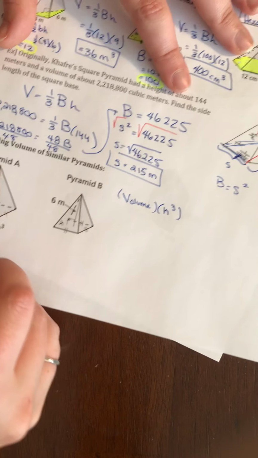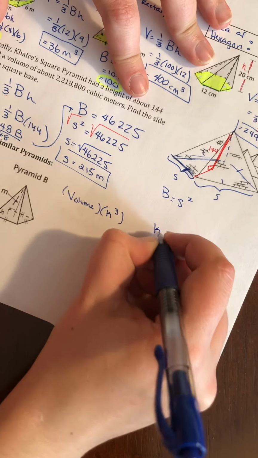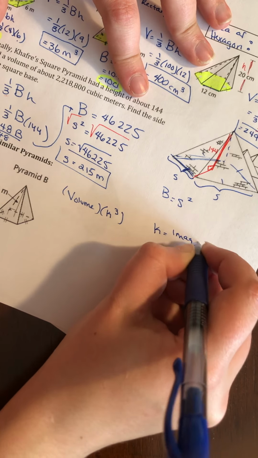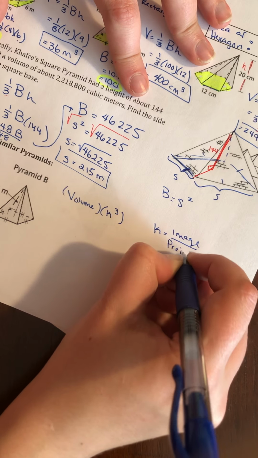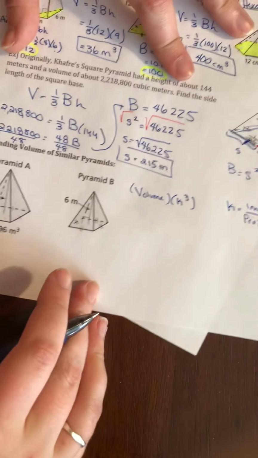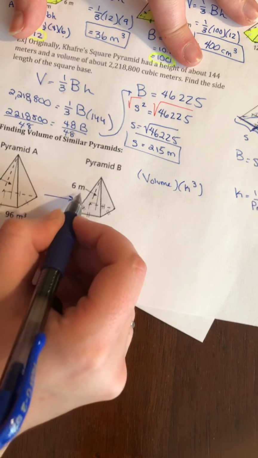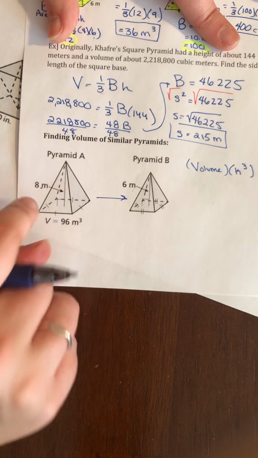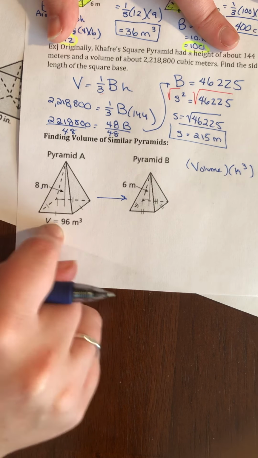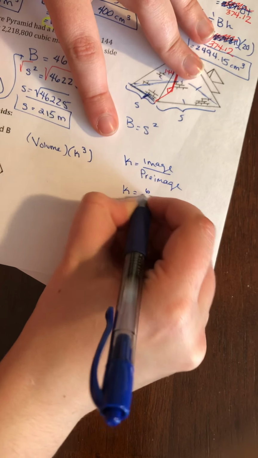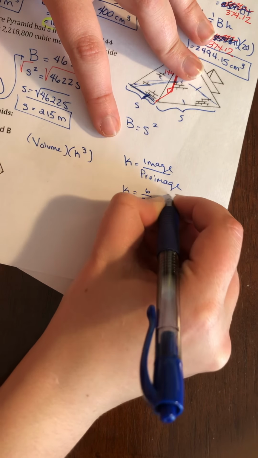So here, your K is your image over your pre-image. So here my image is 6. My pre-image is 8. The pre-image volume is 96. So my K is 6 over 8, or 3/4.